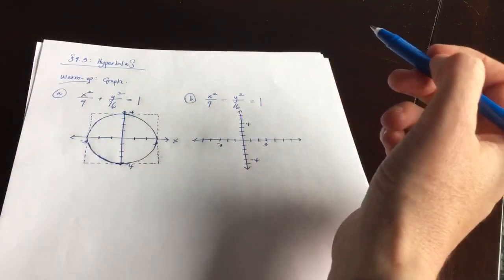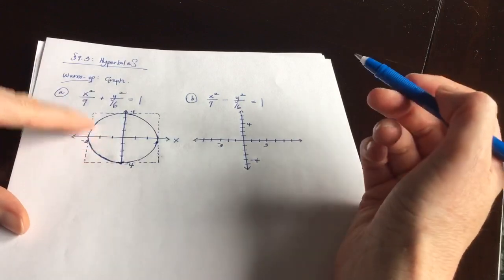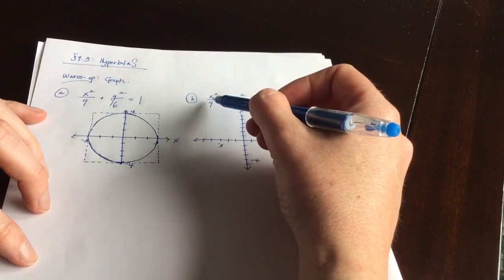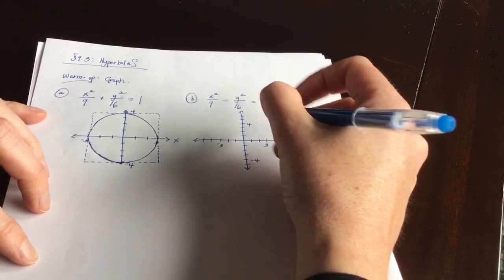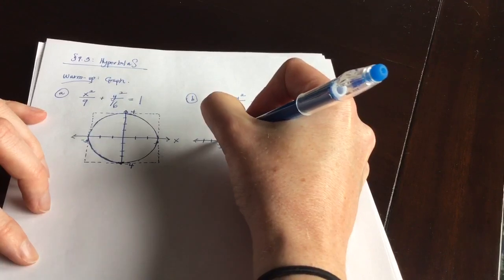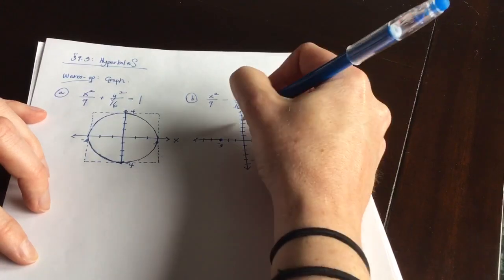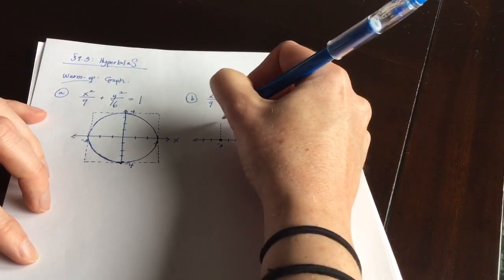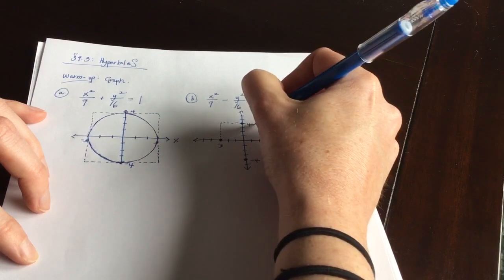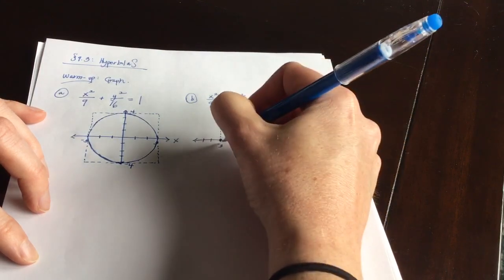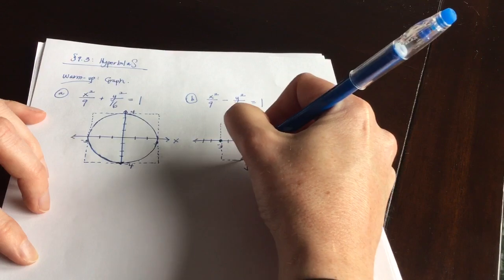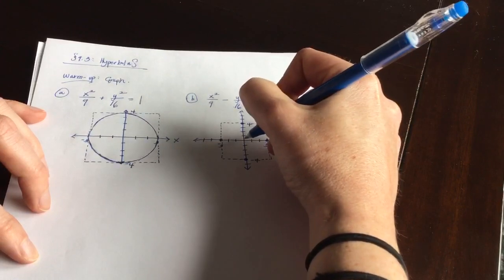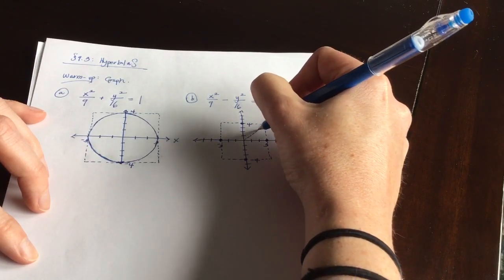So to graph it, you'd actually do almost exactly the same thing that you did over here. It's just now the boundary box becomes necessary. So centered at 0, 0. From your center, you'll go out 3 in the x direction. You'll go out 4 in the y direction. With a hyperbola, you do need to draw the boundary box. And then you just draw what will become the asymptotes of the function.